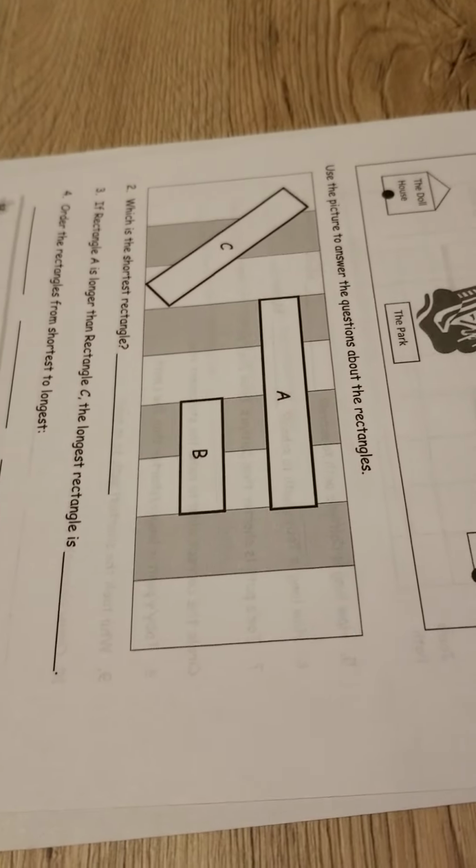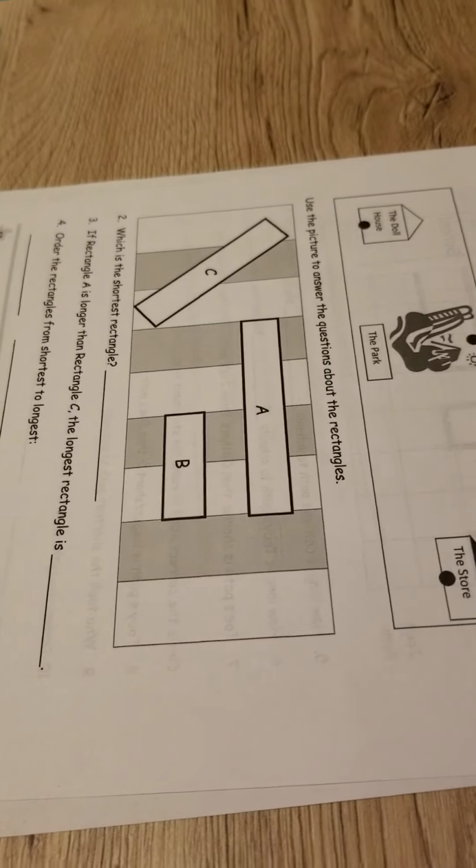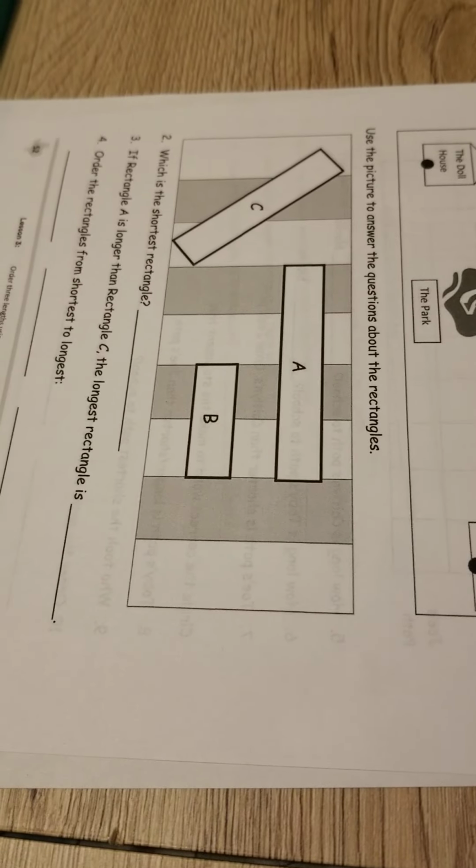All right, now we're going to use the picture to answer the questions about the rectangle. So this one we're just going to use our eyes to look. So which is the shortest rectangle?